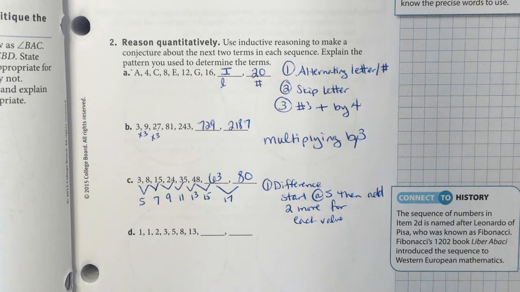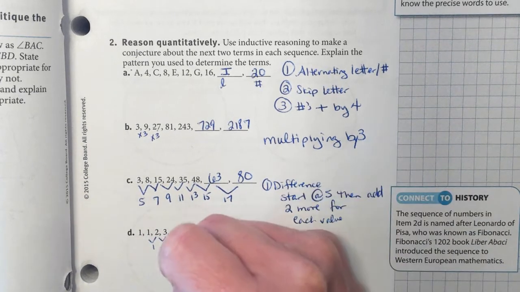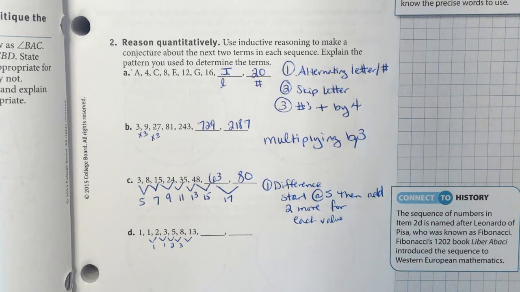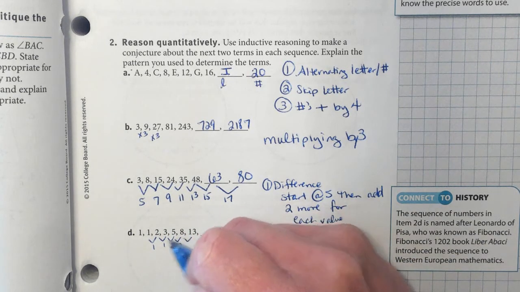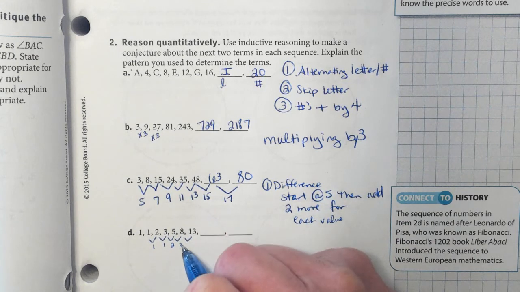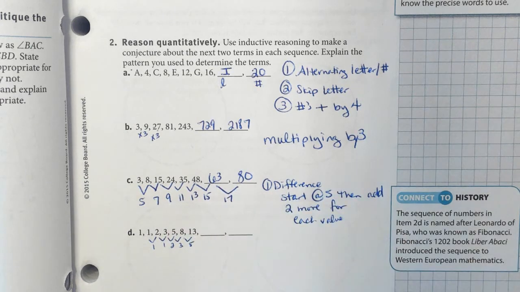If they ignore the very first one, we could see that the difference from 1 to 2 is 1, 2 to 3 is 1, 3 to 5 is 2, 5 to 8, the difference is 3, 8 to 13, we're going up by 5. Well, it's not consistent.